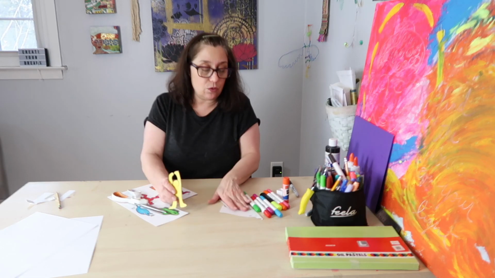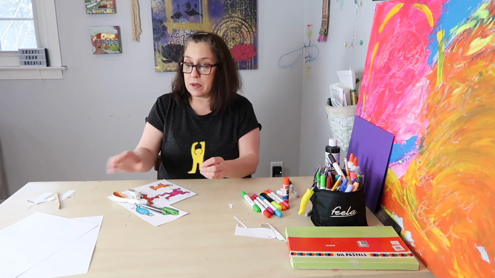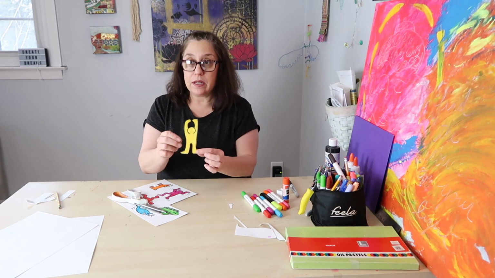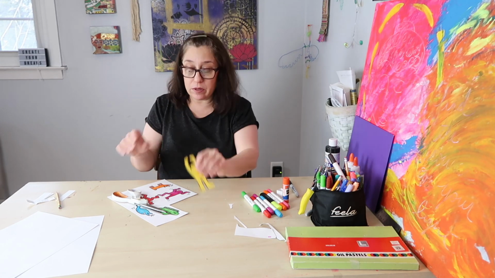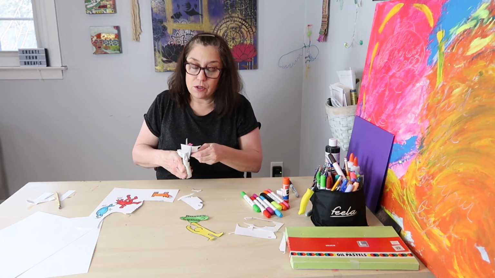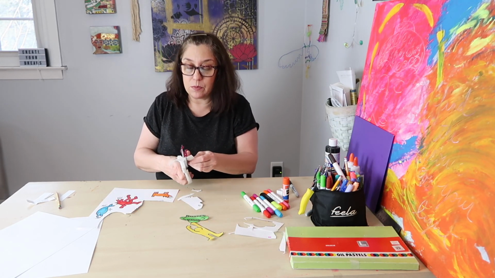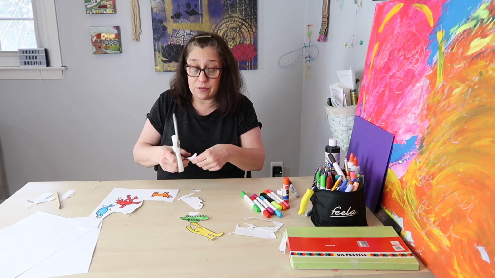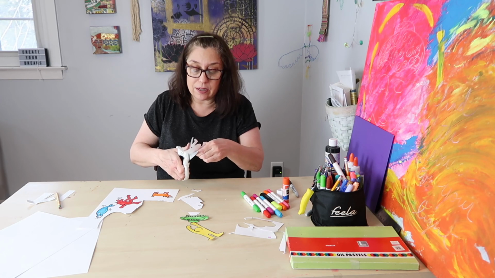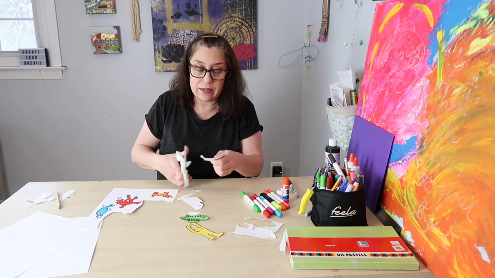And when we get to putting our picture together, he can go in so many different directions. And you can make more than one of these. So just take your time cutting out each piece. And if you feel you need to stop the video, pause the video just to catch up, feel free to do that.